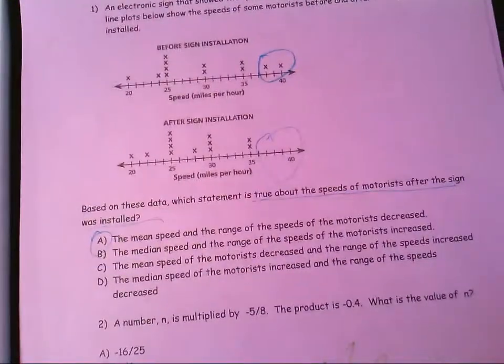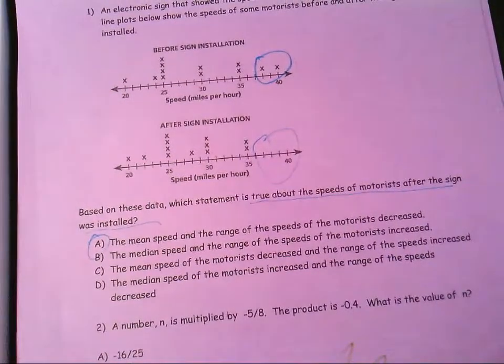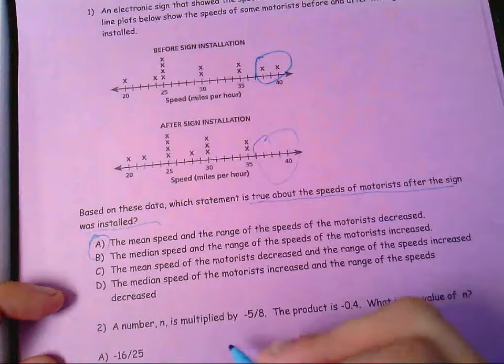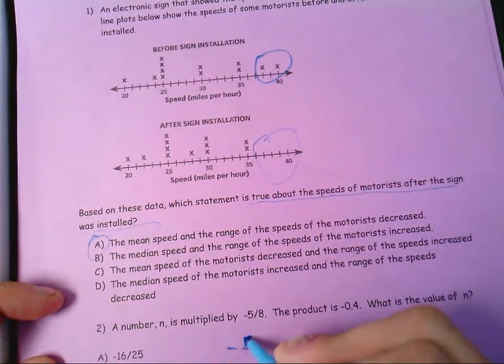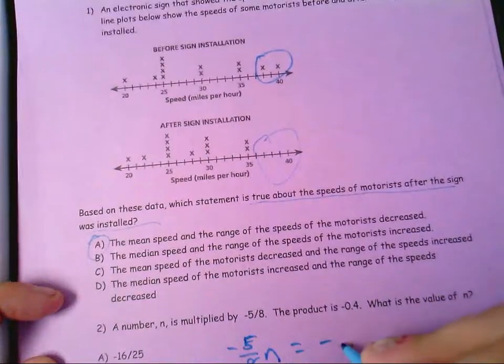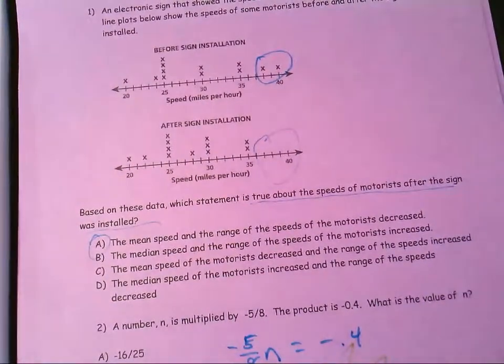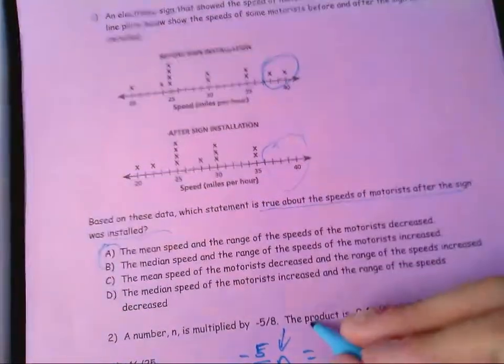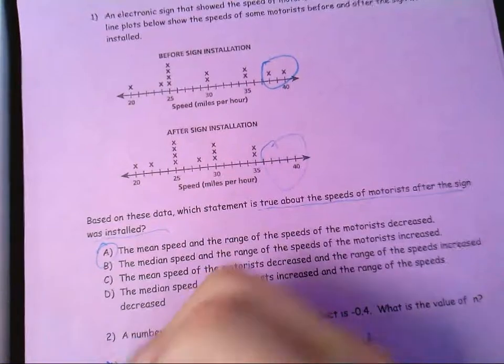Right. Number 2, a number n is multiplied by negative 5/8. The product is negative 0.4. So watch this. Here, negative 5/8 times n equals negative 0.4. All right, so let's invoke strategy number 2 about getting answers that don't make sense. A negative times a what would have to give me a negative? A negative times a positive, which means it cannot be the negative choices.